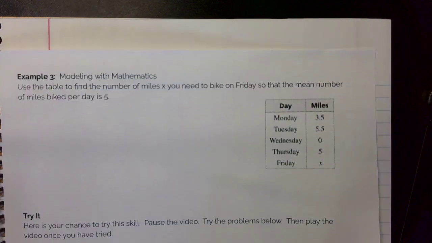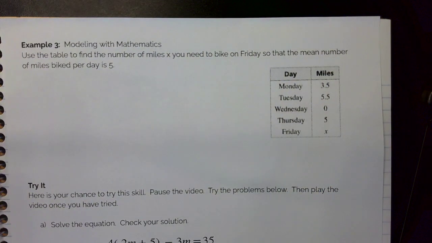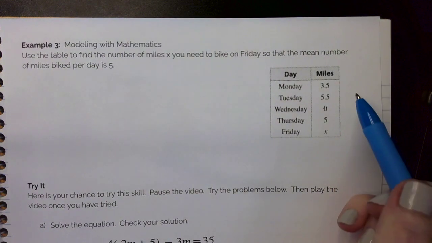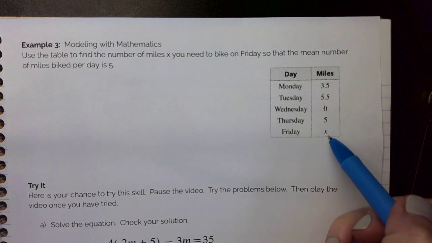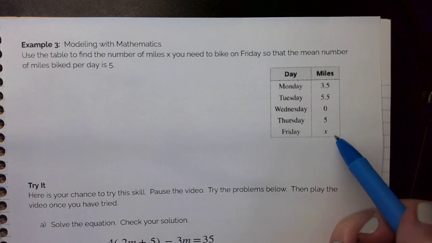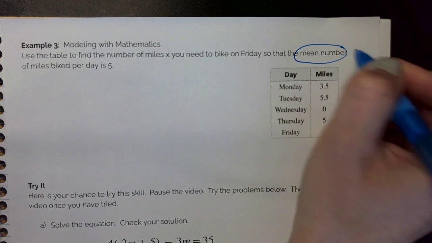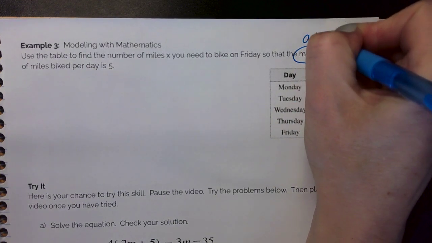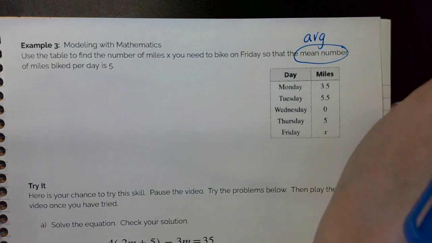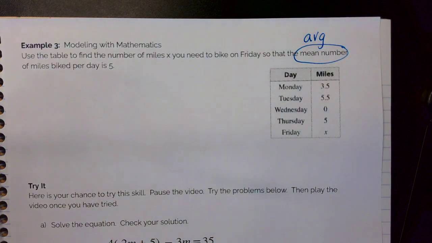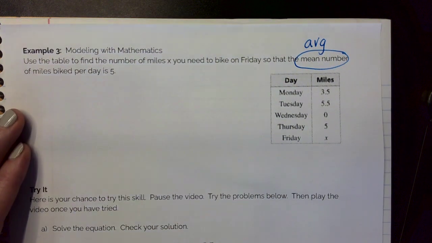Going to the back, we have example 3, modeling with mathematics. Use the table to find the number of miles x you need to bike on Friday so that the mean number of miles biked per day is 5. Mean means average. And to find the average, you add up all the numbers and divide by how many numbers you added.